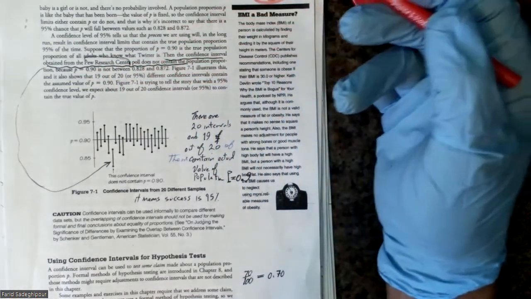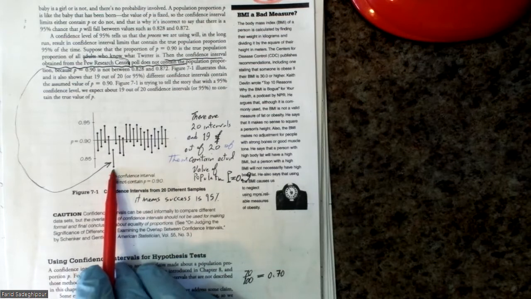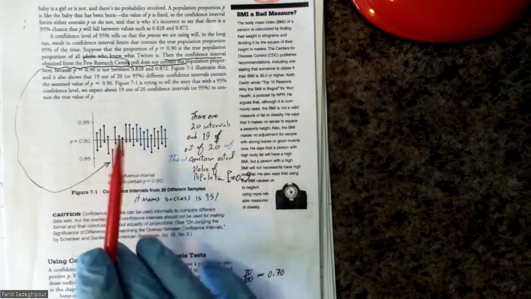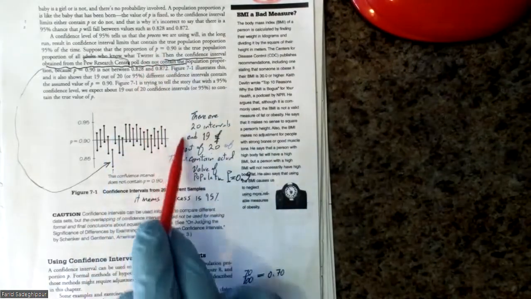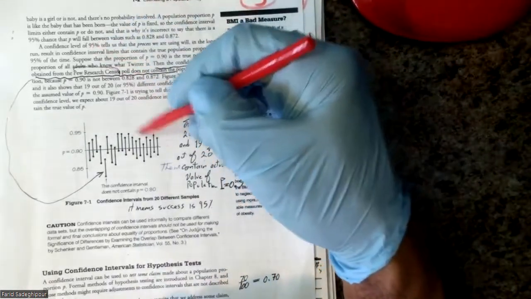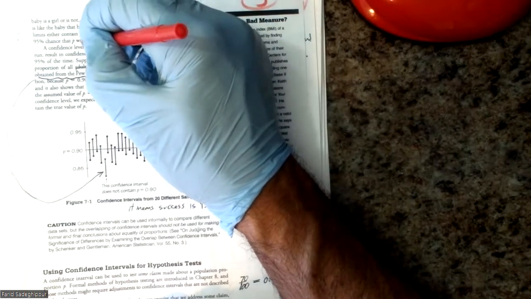So let's say we already know what the actual population proportion is, and when you take so many samples, there is one sample that doesn't contain the population proportion. 95% would have this 0.93. This is a confidence of 95%.